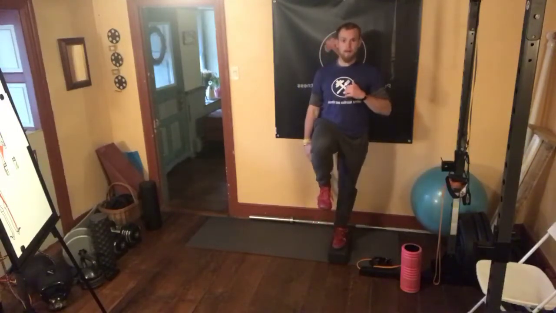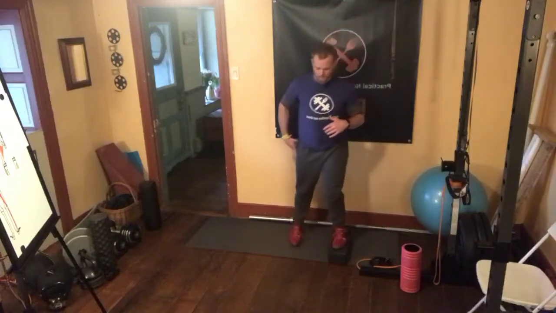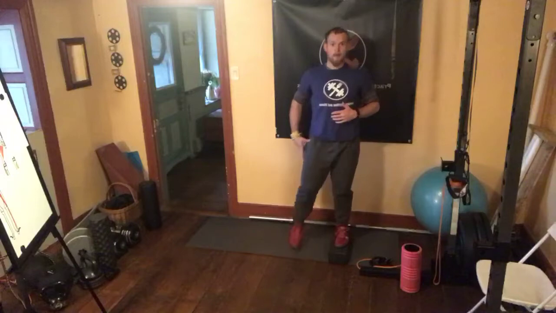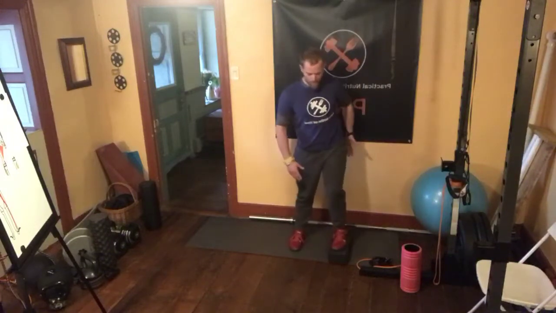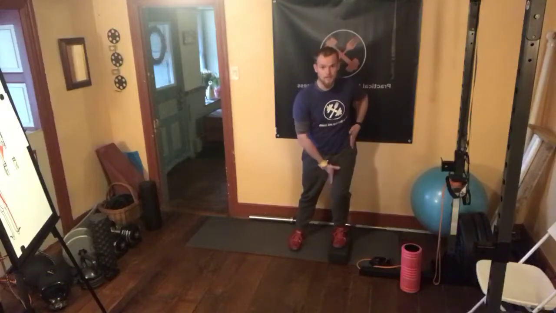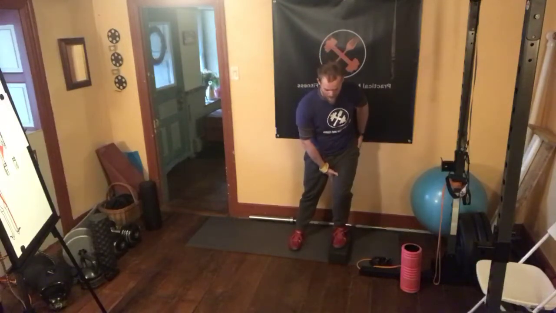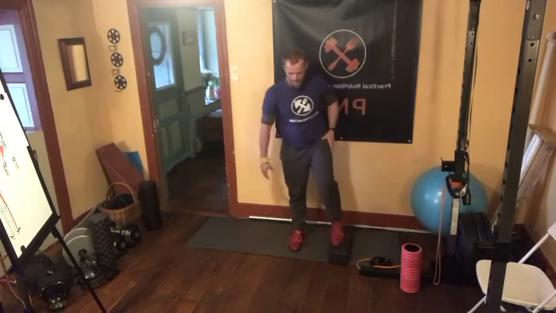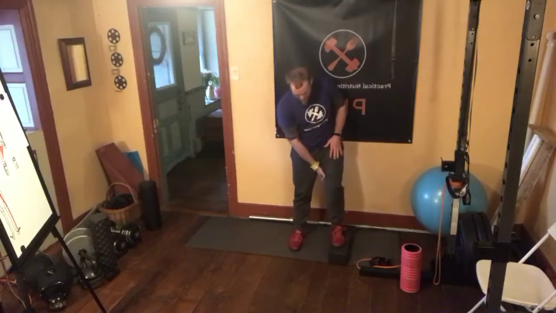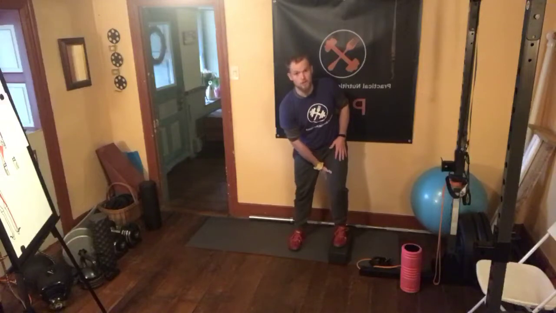Then we can step up and balance, pull this leg into hip flexion, and then we can work through pulling up. As I do that, I'm going to be working through this outer part of the hip to help stabilize, and I'm also going to be working through this adductor. As we get into a little hip flexion and bring this leg up and out to the side, it's going to start to stretch this muscle here.